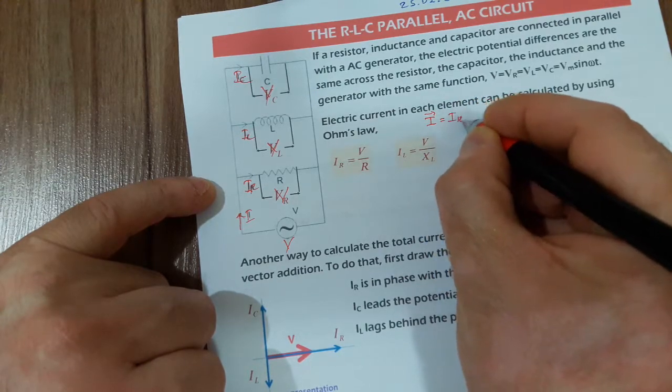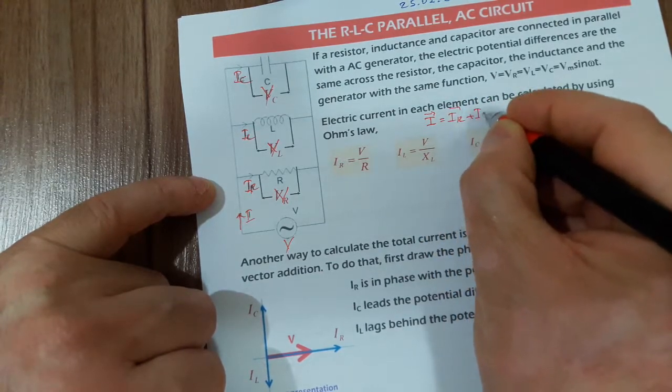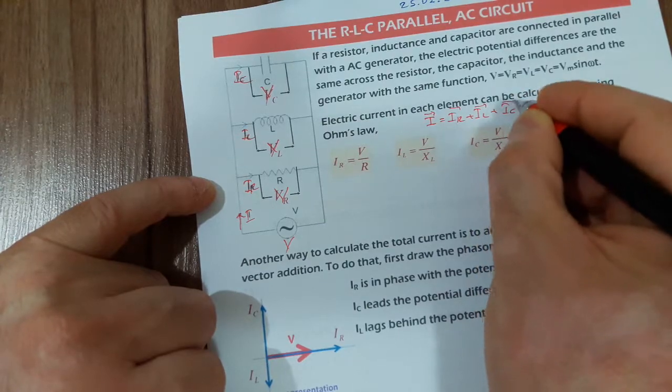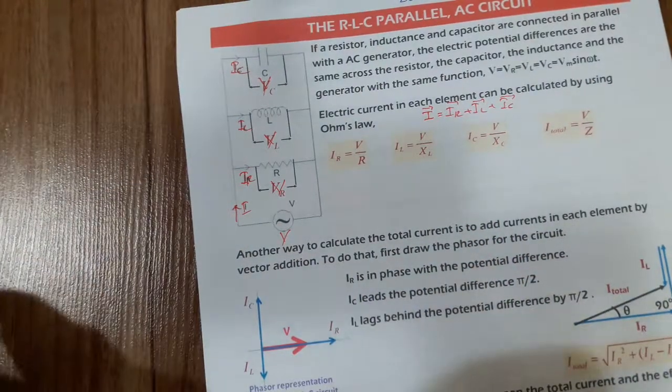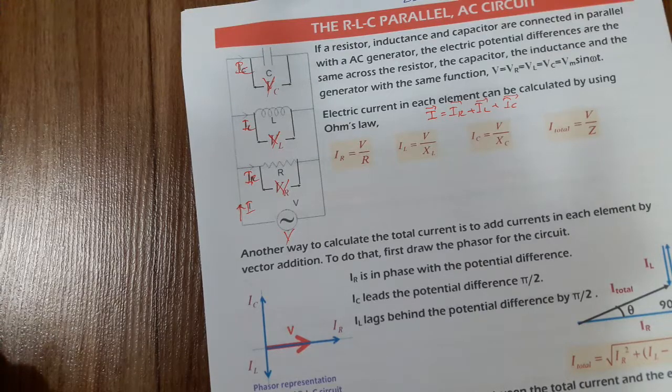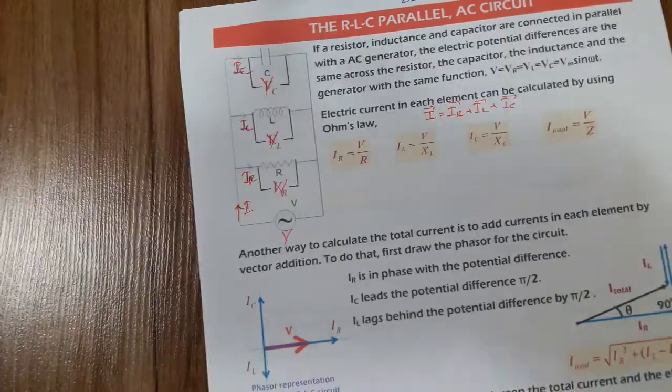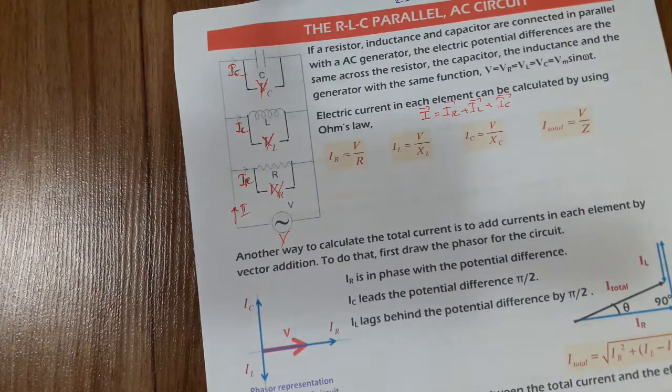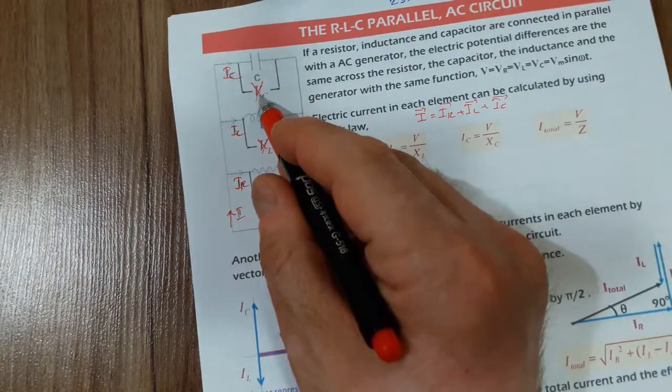So in vector form, we are going to add them again. Total current is equal to the current on the resistor plus the current on the inductor plus the current on the capacitor. So now we will use the phasor vector addition method again to find the answer. Okay, so now let's start.